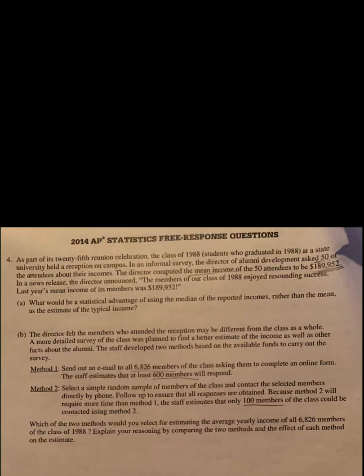All right, now we're going to go back to the FRQ sheet to look at what question B is asking us. So here in B, they're asking, the director felt the members who attended the reception may be different from the class as a whole. A more detailed survey of the class was planned to find a better estimate of the income as well as other facts about the alumni. The staff developed two methods based on available funds to carry out the survey. Method 1, send out an email to all 6,826 members of the class asking them to complete an online form.